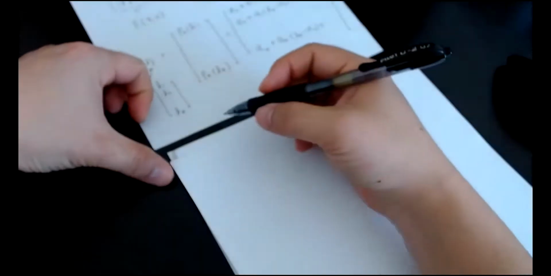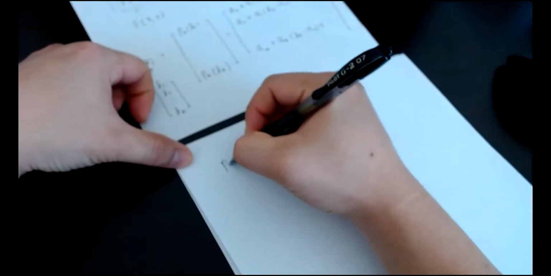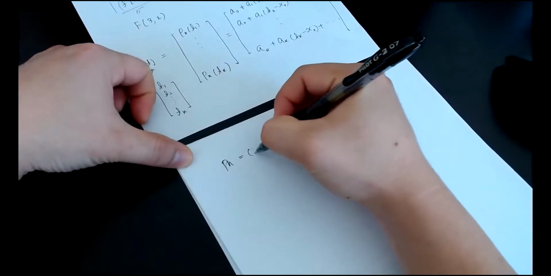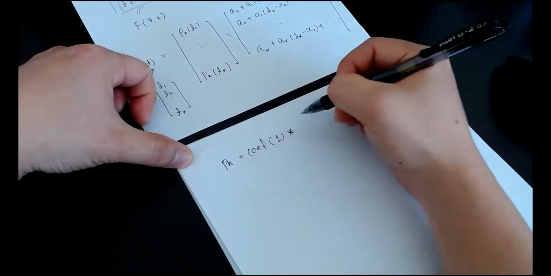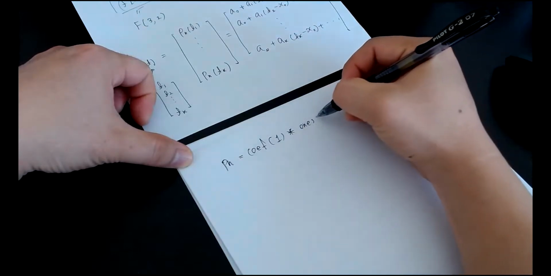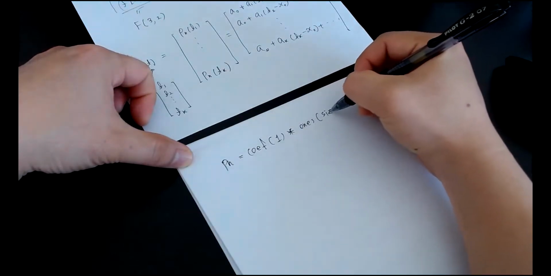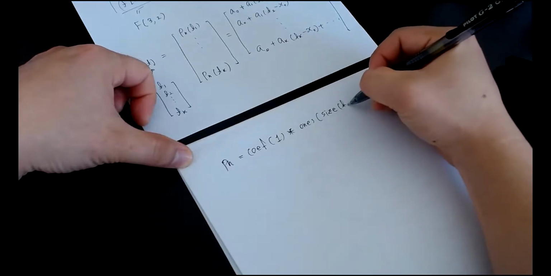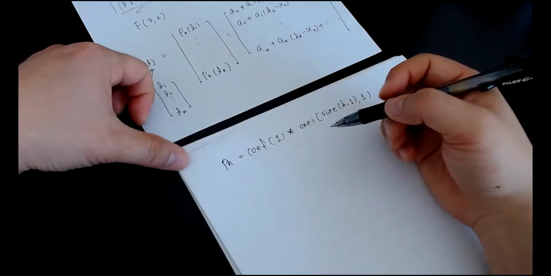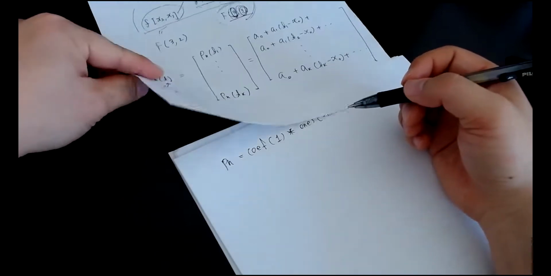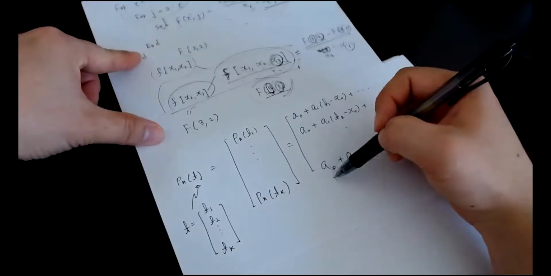the command, p sub n is equal to coef of 1 plus times ones, and then size t comma 1 comma 1. What does that mean? First of all, we need to construct this one.